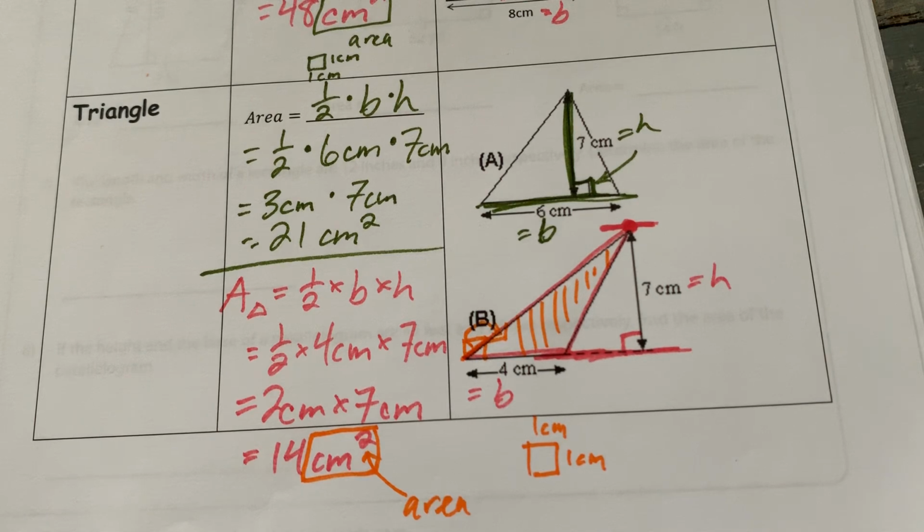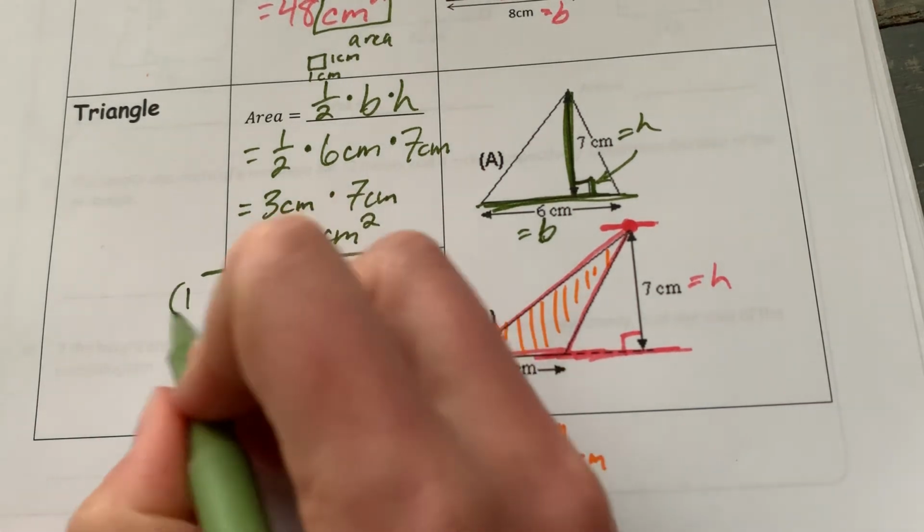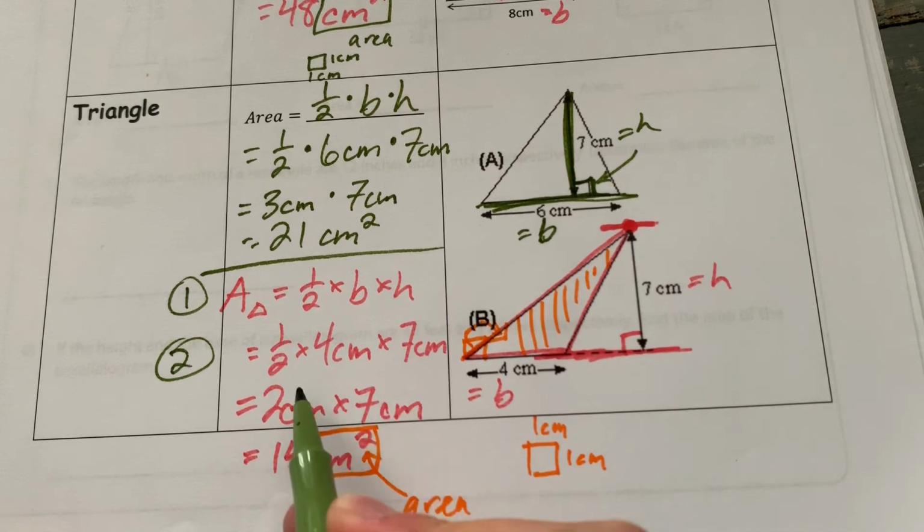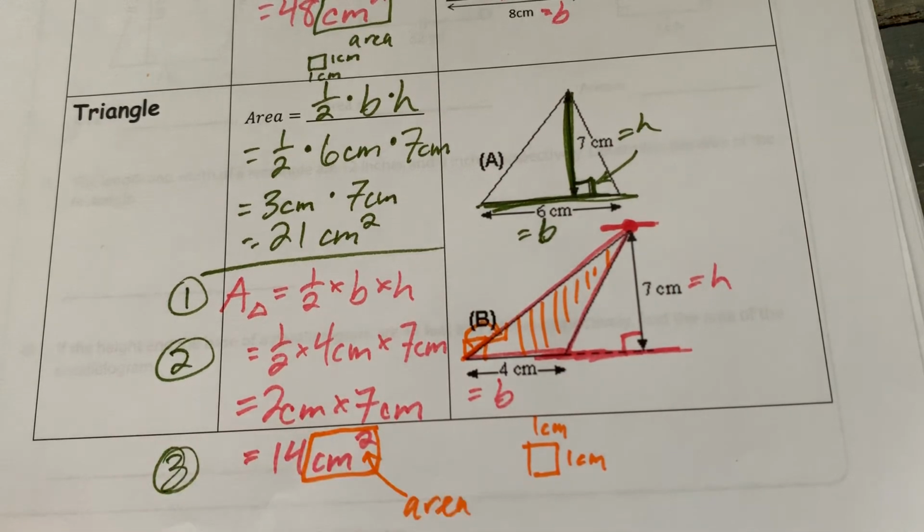So why don't you go ahead and try the homework on your own. I do want to see your trifecta where you give me the formula. Then I want to see you substitute, tell me what the dimensions are, and then your answer with your unit. So I should see 3 lines of work when you are doing geometry.